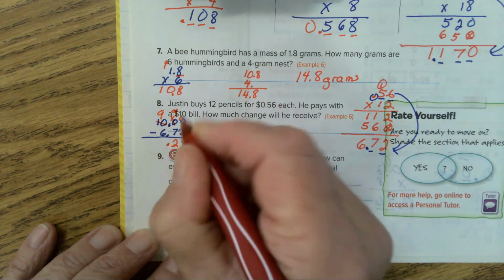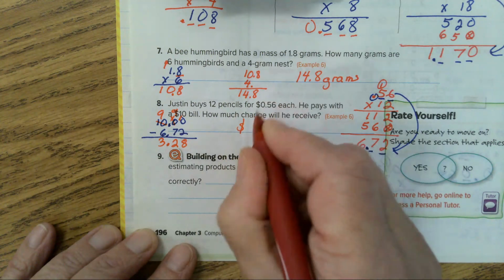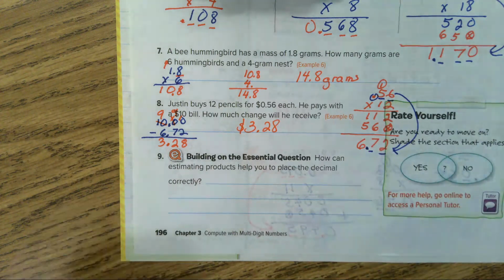A decimal point. 9 minus 6 is 3. How much change should he get back? $3.28.